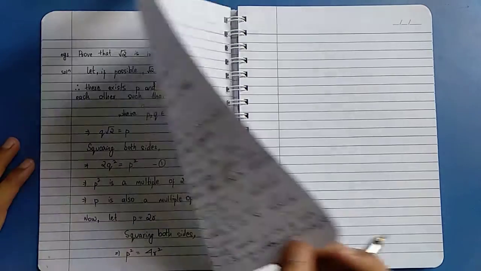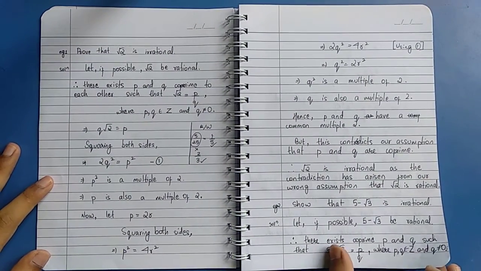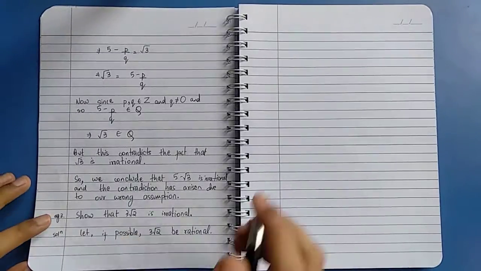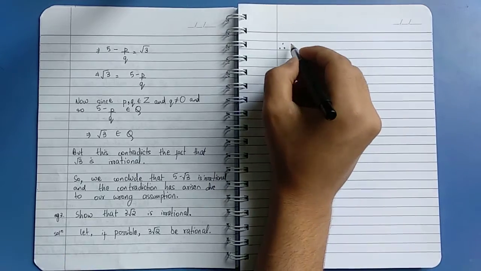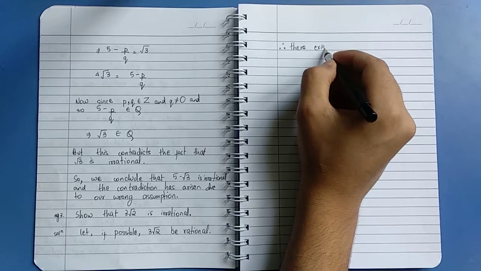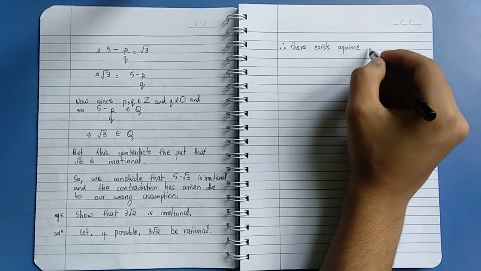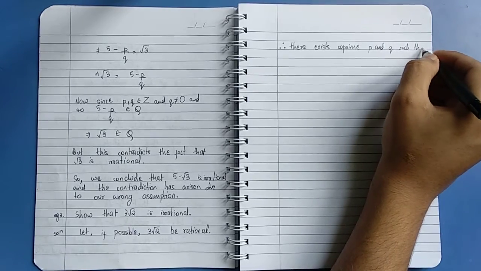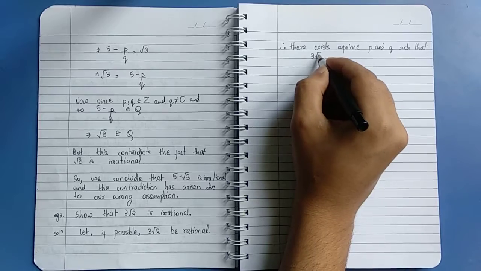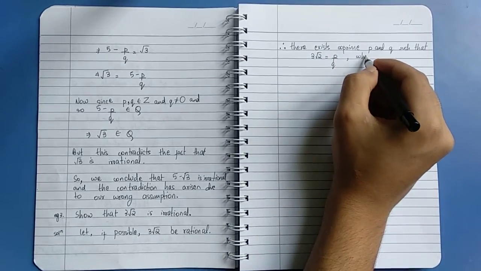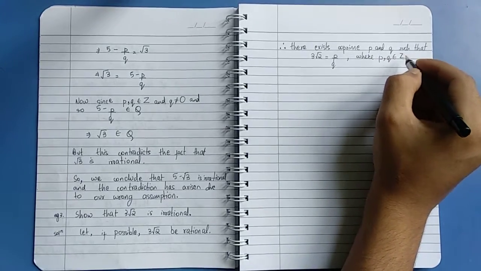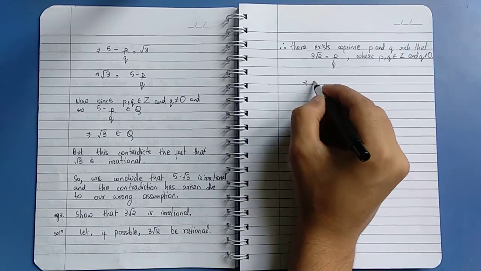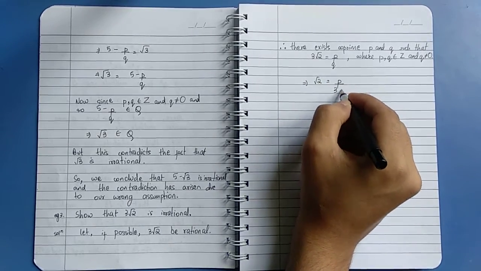Then in the next statement, what we will do is we'll take two coprime numbers p and q such that the number will be equal to p by q. So therefore, as this is rational, there exist coprime p and q such that 3 root 2 is equal to p by q, where p, q belong to integers and the denominator q should not be equal to 0. So this implies root 2 is equal to p by 3q.